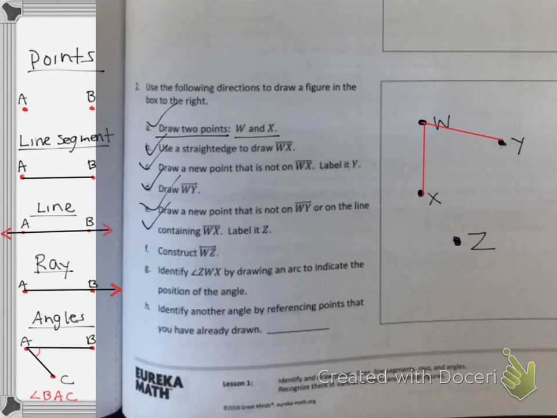Oh, looks like a ray. Yeah, it looks like a ray going from Y to W to Z. Interesting. Okay. Oh, that has to go all the way through. All right. Cool.